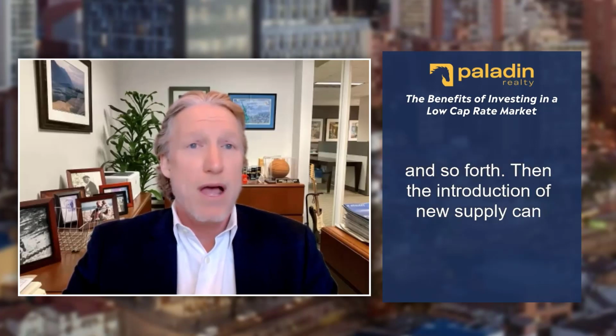So, for example, if you buy an asset in a low cap rate market that has significant supply side risk, such as a lot of developable land that's in the city, few barriers to new construction, existing assets aren't priced at large discounts to replacement cost, and so forth, then the introduction of new supply can significantly limit the growth potential and even reduce the operating cash flow of that asset and thus the appreciation potential. And that in turn will cause the perceived risk of that asset to rise, the growth expectations to come down, and cap rates to rise in response to that.